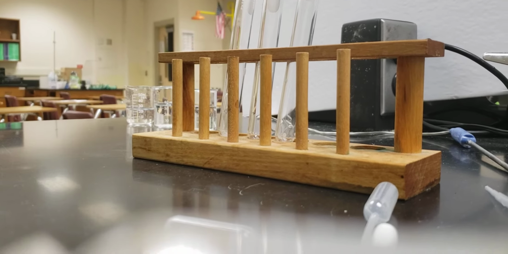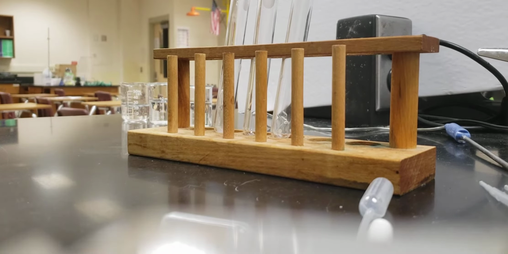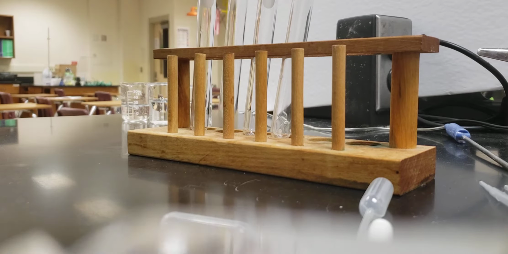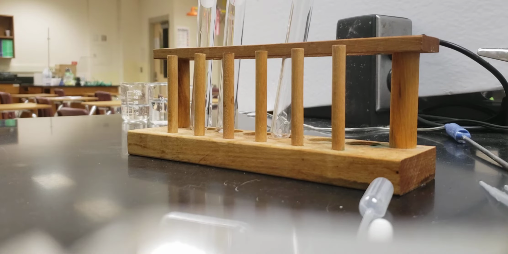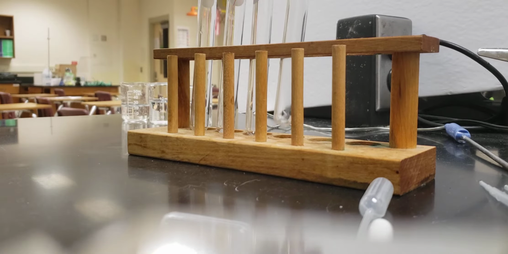The first one we're labeling X, Y, Z, and lastly we're going to do W because we're going to put the sink water in W.